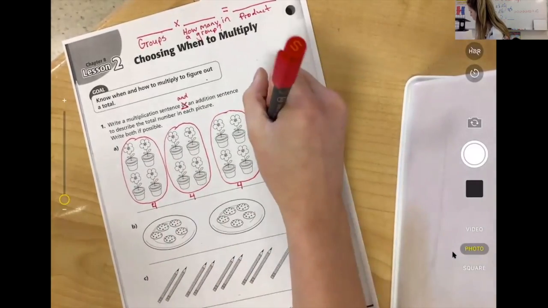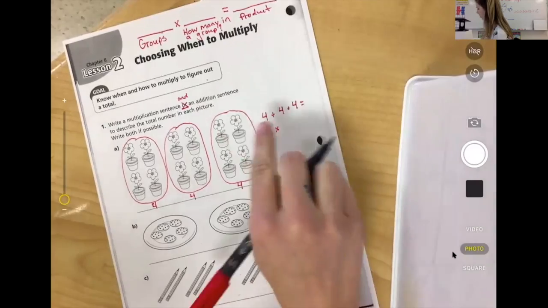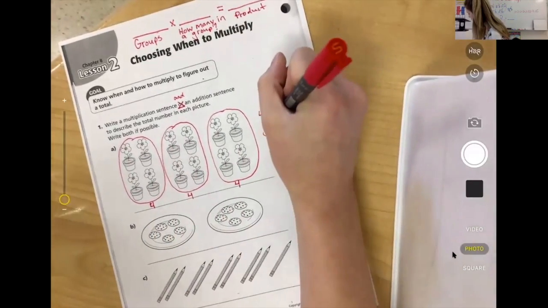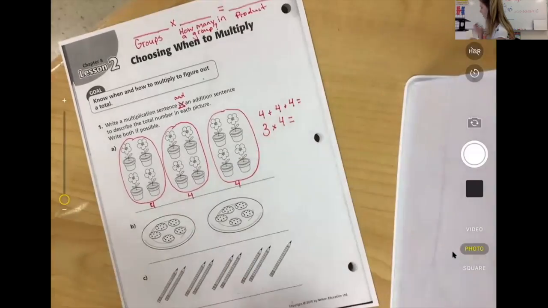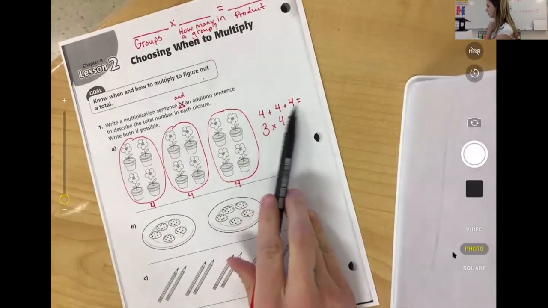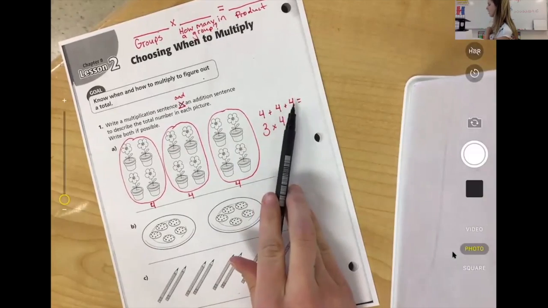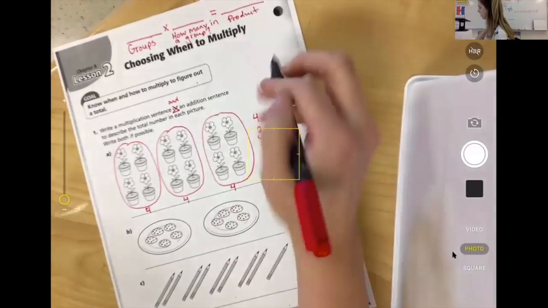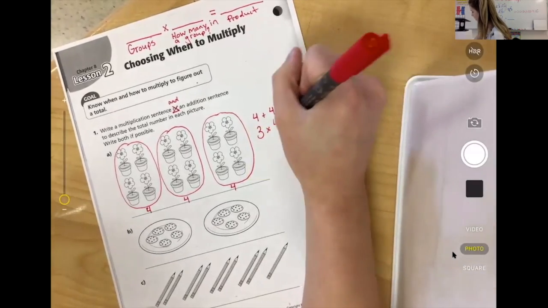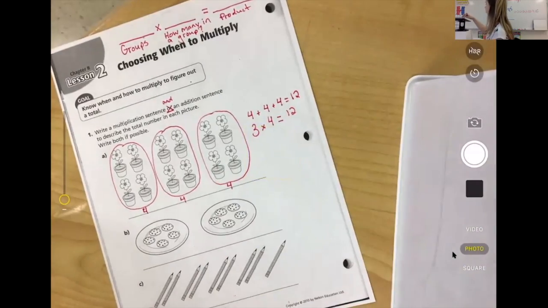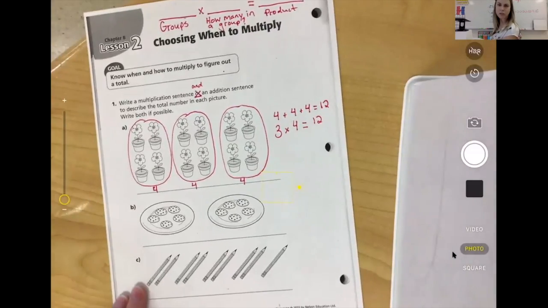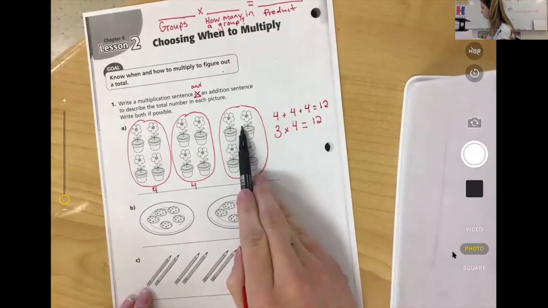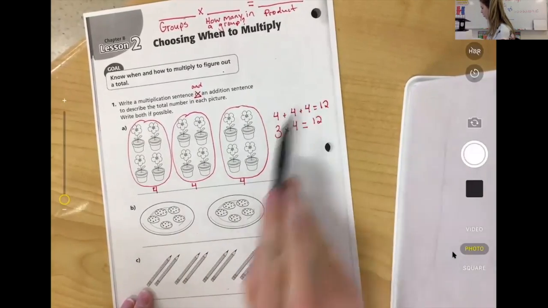I have 3 groups of 1, 2, 3, 4, 1, 2, 3, 4, 1, 2, 3, 4. 3 equal groups of 4 equals, and I know that 3 groups of 4 is 4, 8, 12, or 4 plus 4 is 8, 8 plus 4 is 12. Both answers are 12. Good. So that's the first question. I hope you can see where I got my numbers from. 4 in a group. There are 3 groups.